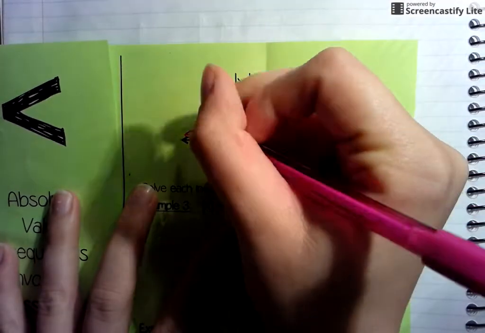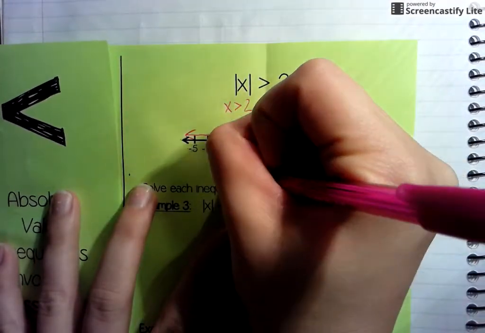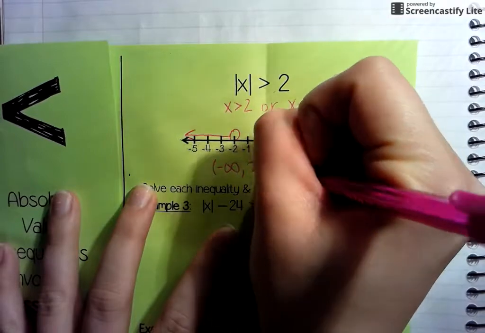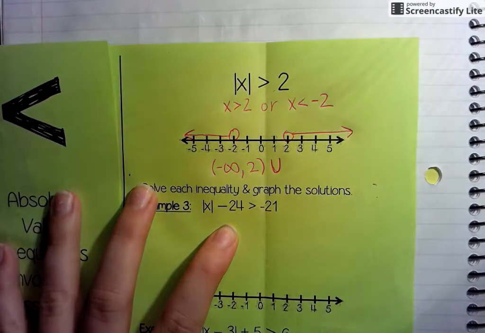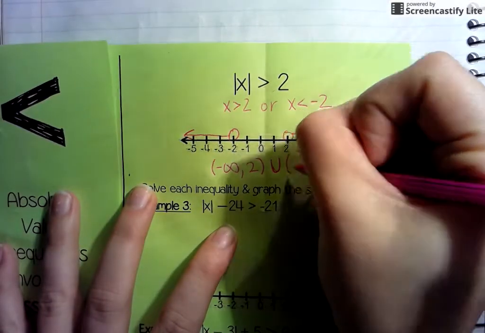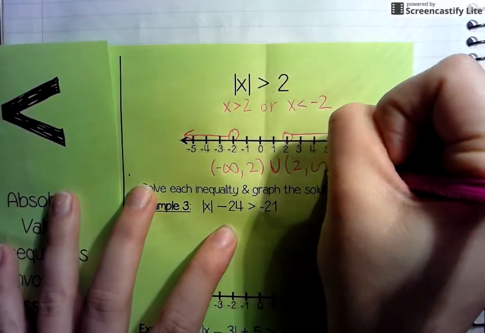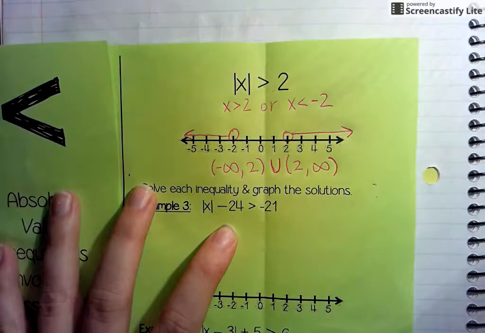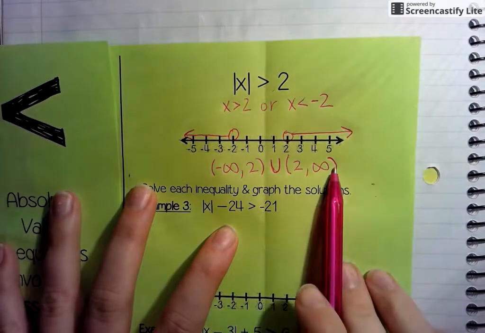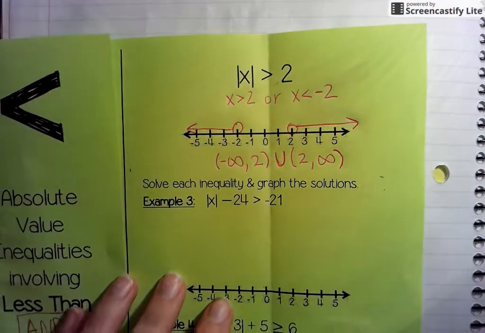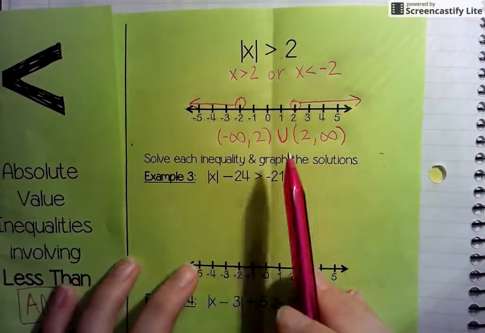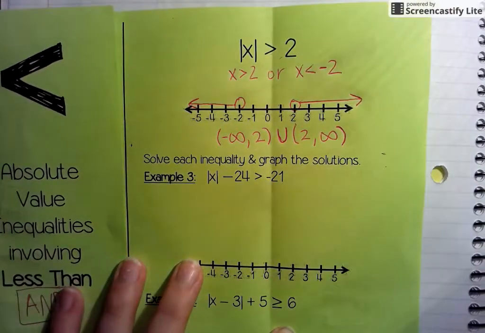So I'm going to write my interval notation. I read left to right, so I have -infinity, comma, 2 with a parenthesis. Then I have my union symbol, which stands for or. And then I have 2, comma, positive infinity, and then a parenthesis because there's always a parenthesis next to the infinity symbol. So this next one says solve each inequality and graph the solution.